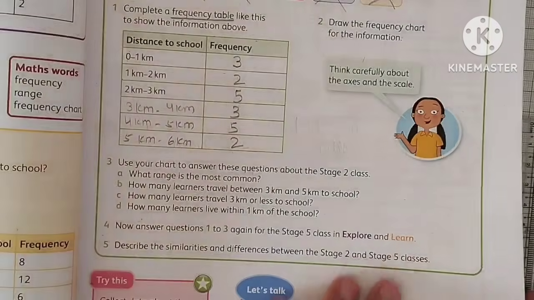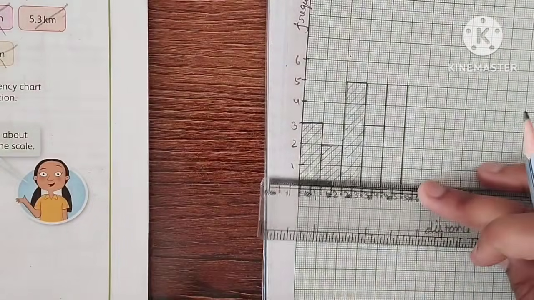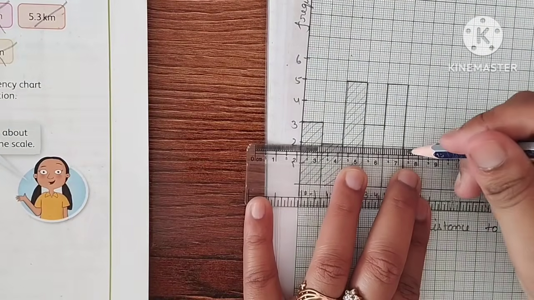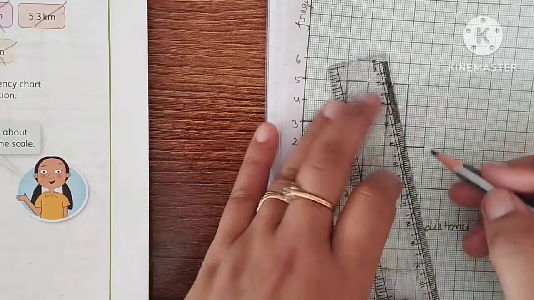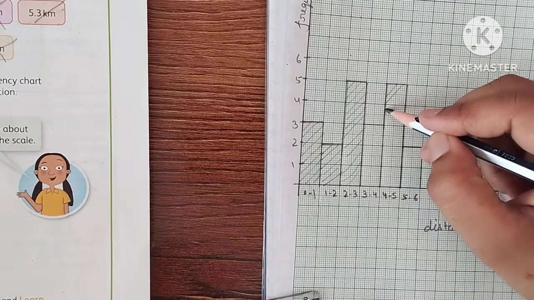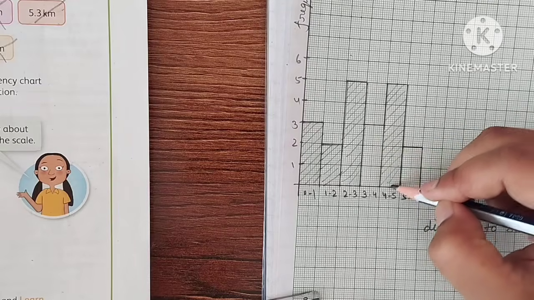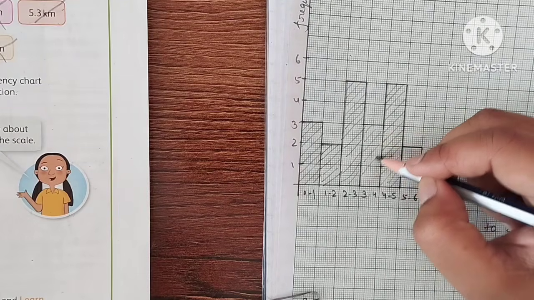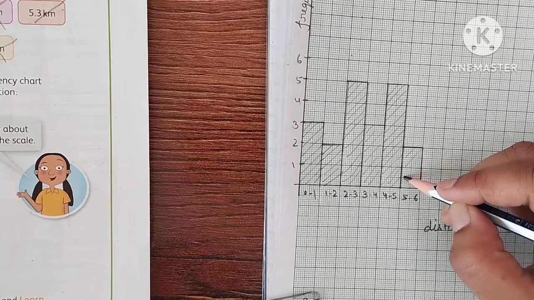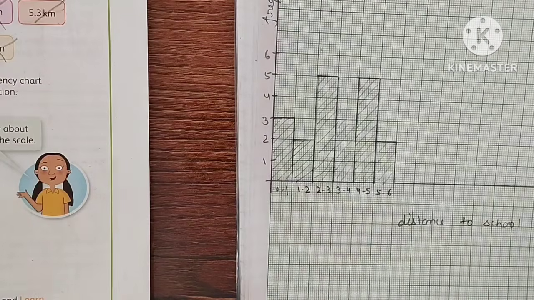Then 5 to 6, it is again 2. So this is your frequency chart. You can use color pencils to color these bars with different colors also, or give it just a shading, just like I did.